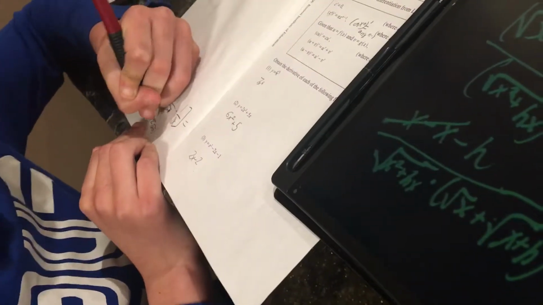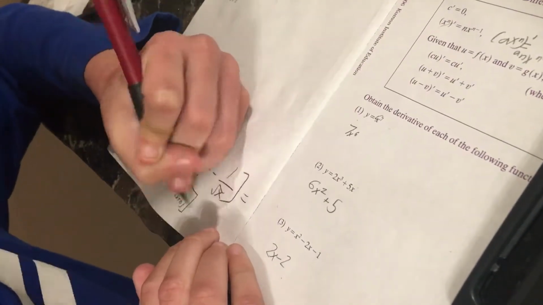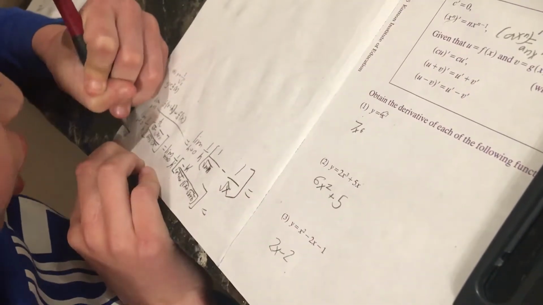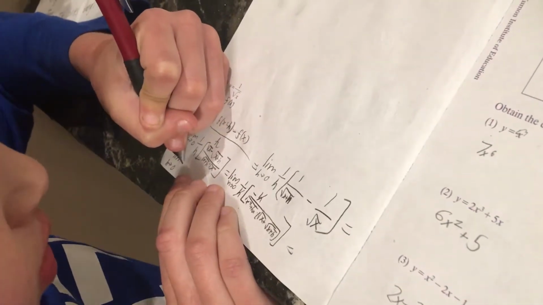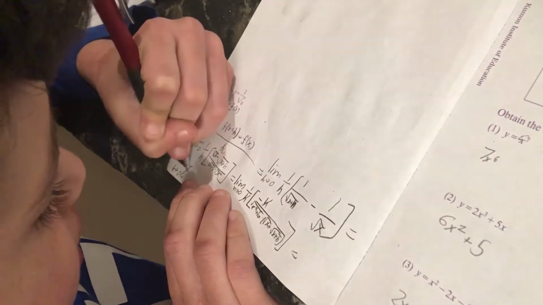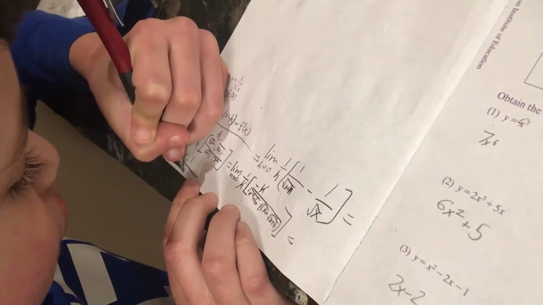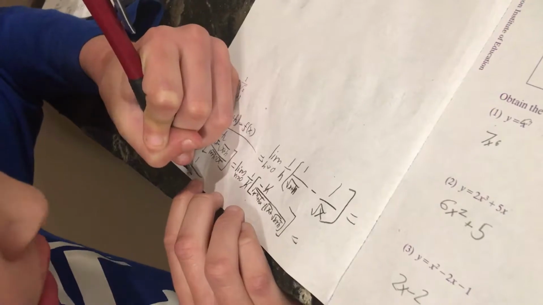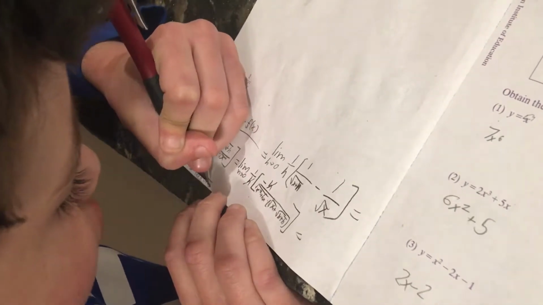Now eventually, these guys will cancel out, leaving us with limit of h approaching 0 of negative 1 over square root of x squared plus hx times square root of x plus h.